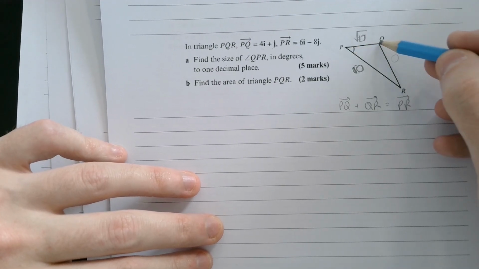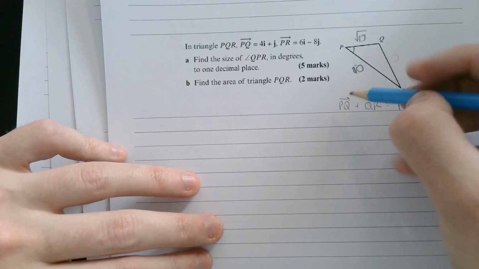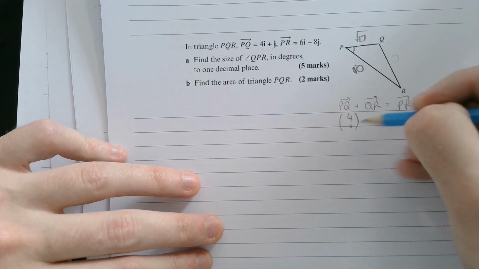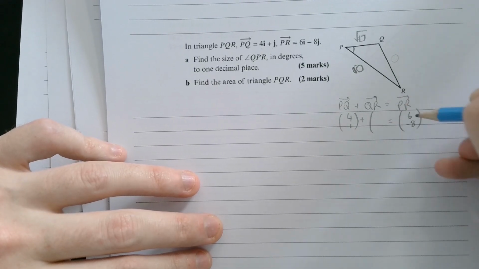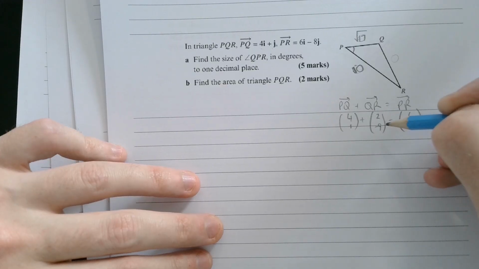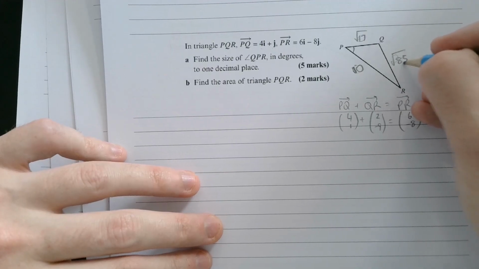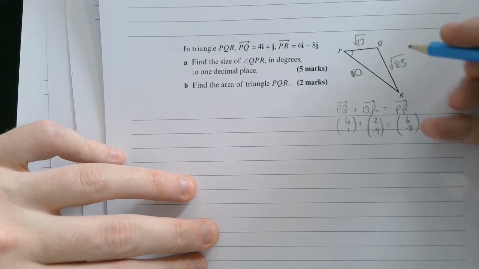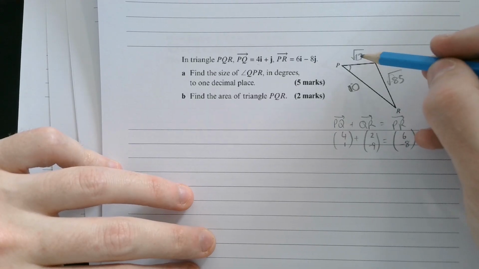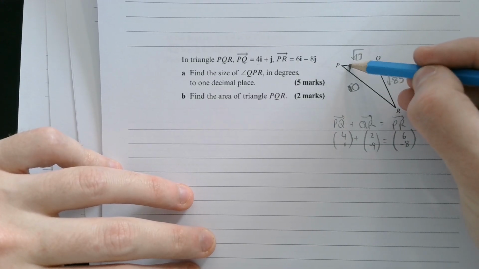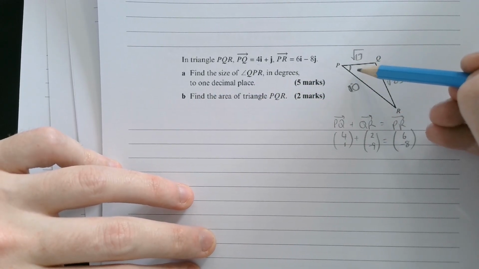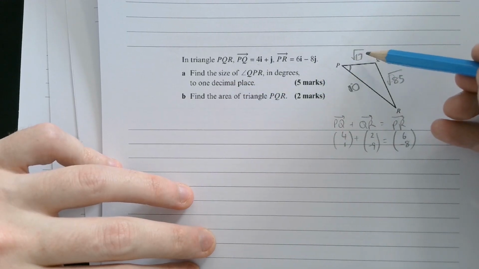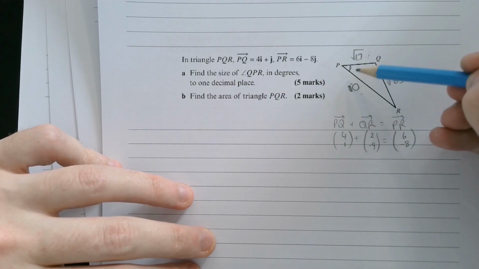And then this length you can work out by PQ plus QR is PR. So P to Q, Q to R is the same as just going P to R. You know PQ, you know PR, so you can work out what QR is, (2, -9). So you do 2 squared plus 9 squared, root 85. Pythagoras comes up over and over again, and now I've got 3 lengths. I want to work out an angle, cosine rule. Find the area of the triangle. I know that angle already because of part A, and I know these 2 lengths, so it's half AB sine C.